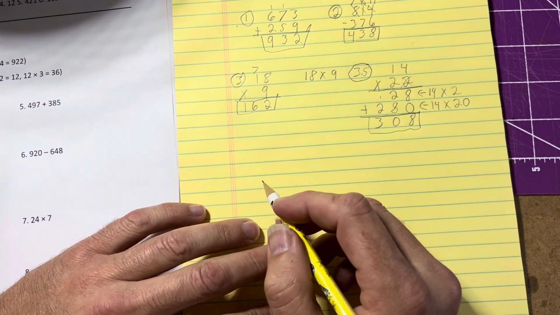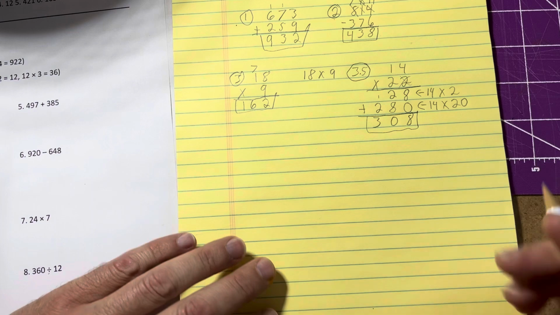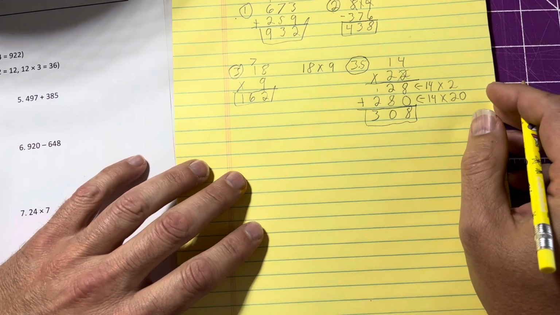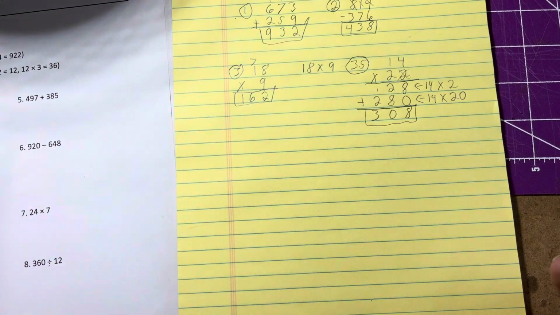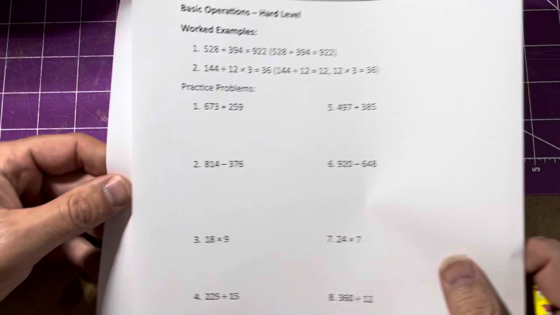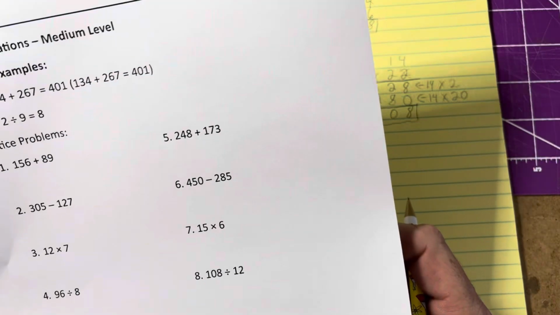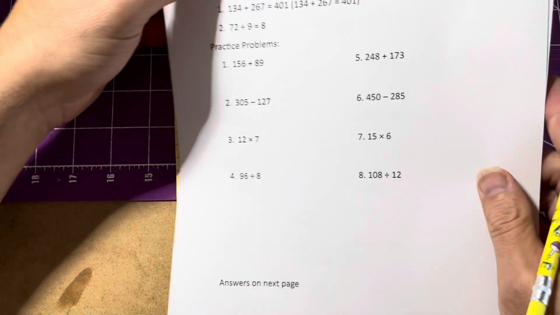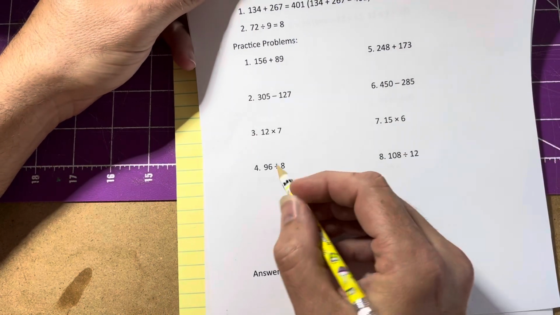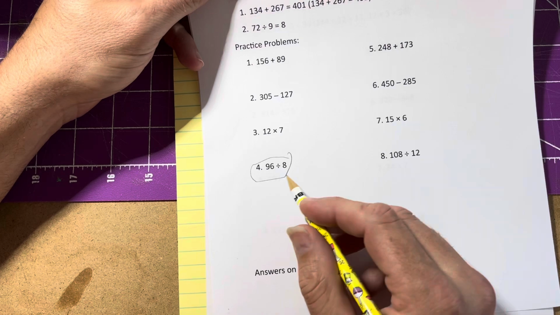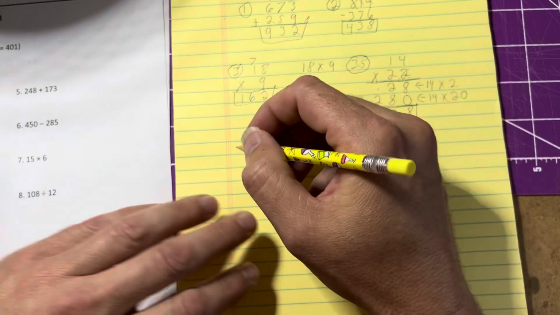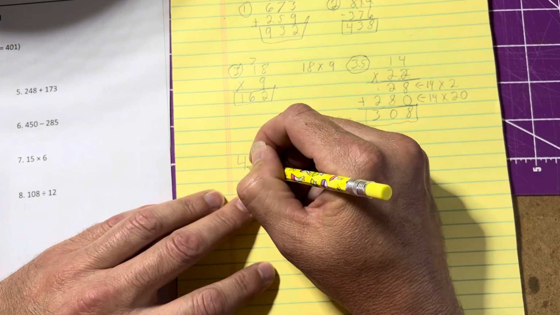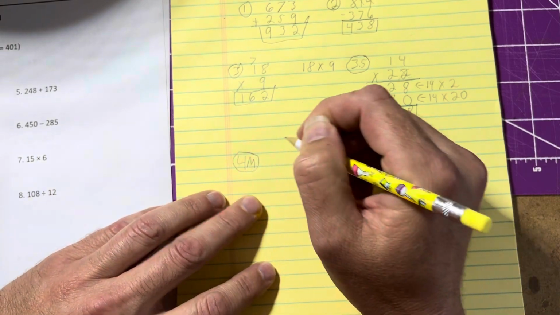All right, now let's move on to our last section here, because this is really more of a warm-up review, and that is our division. Now, division can be a little bit trickier. I'm going to go back to our medium grade division. I'm going to start with problem 4 from the medium, which is 96 divided by 8. So this is 4M for 4 medium.